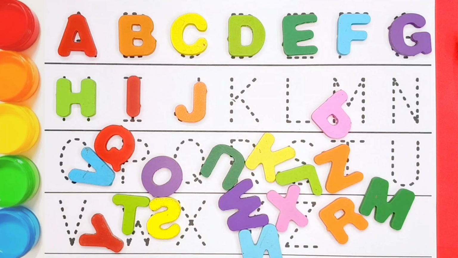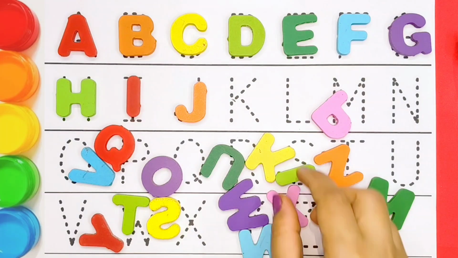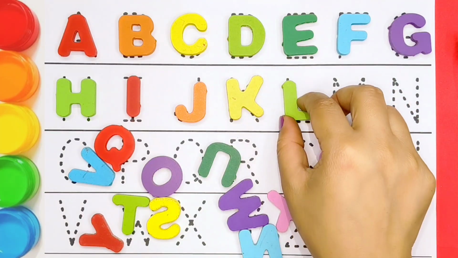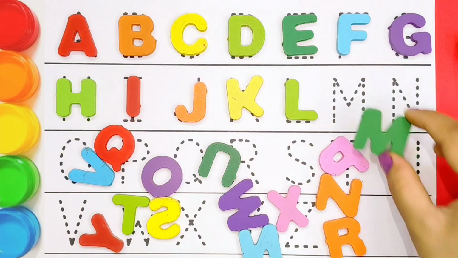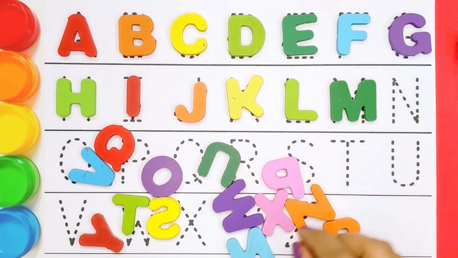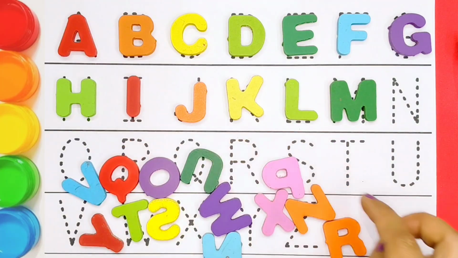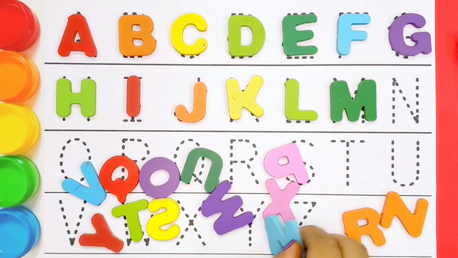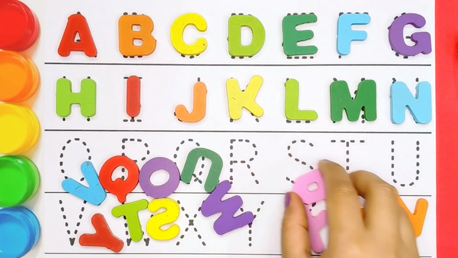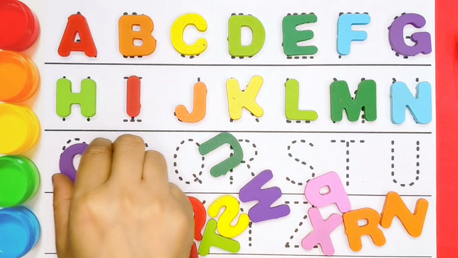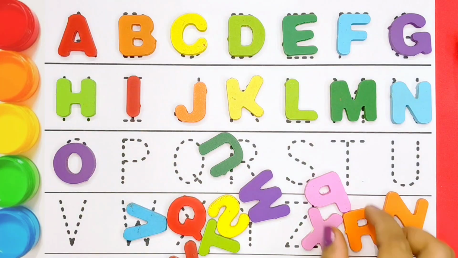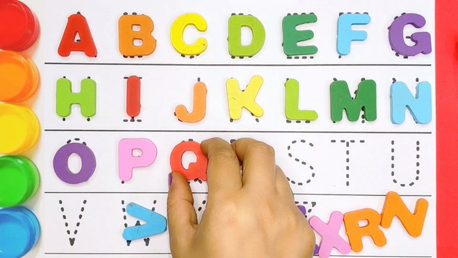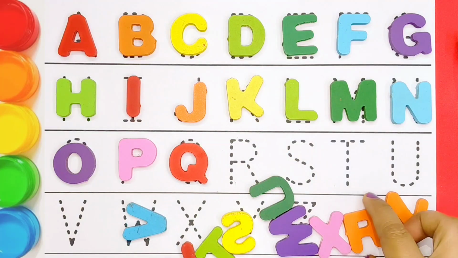J. J for joker. K. K for kite. L. L for lion. M. M for mango. N. N for nose. O. O for orange. P. P for panda. Q. Q for queen.